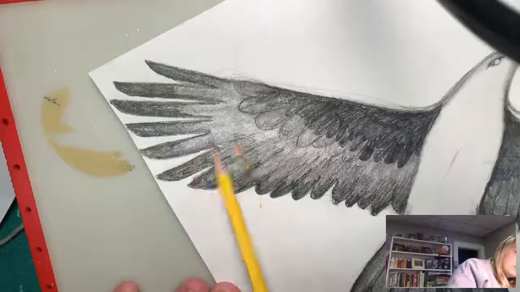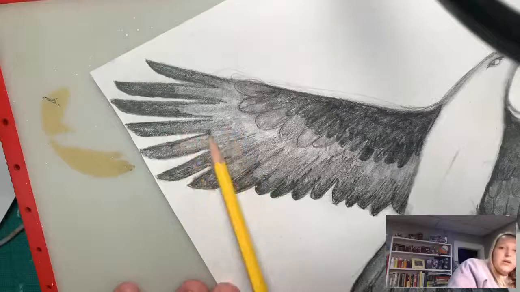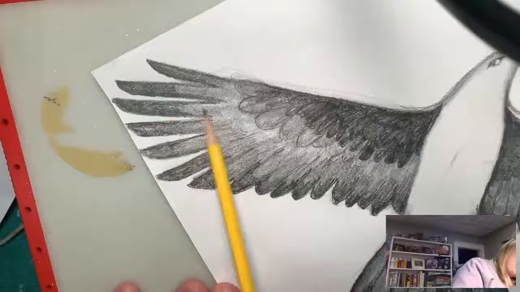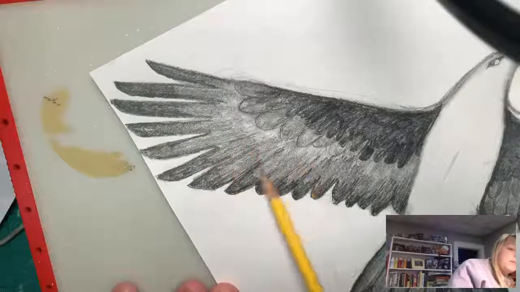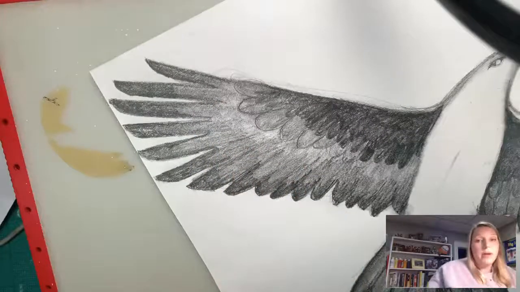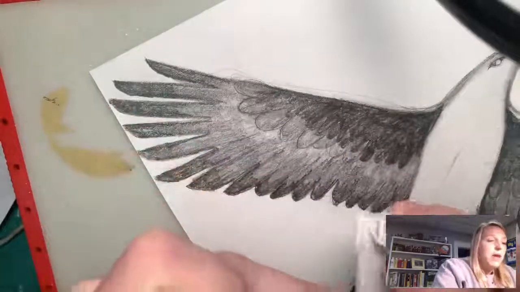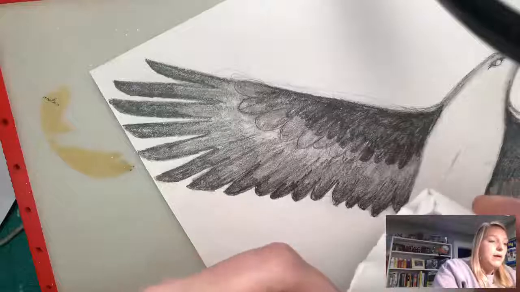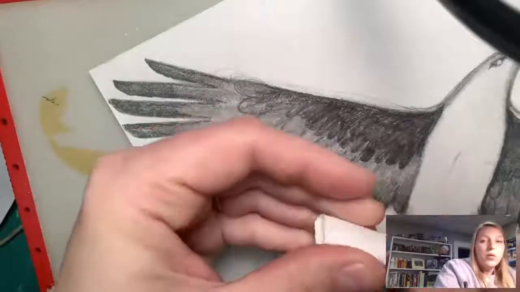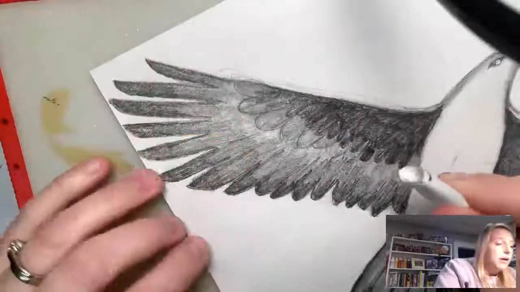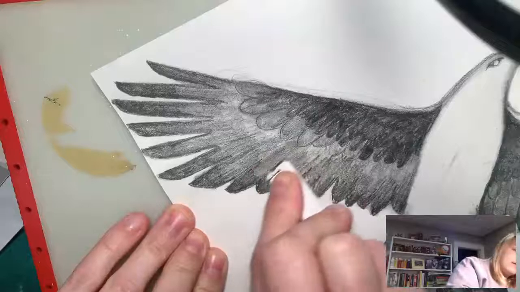So there we go. We're just going to keep continuing to add these values, going back and forth with our pencil. A lot of times I use the side of my pencil. Now, if you have your little white piece of paper, last lesson I told you to take a little piece of paper and roll it up to make your own homemade tortillion, or you can take your finger, it doesn't matter, and you can blend with it.